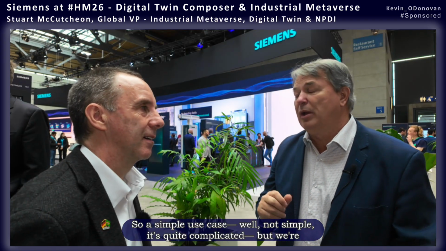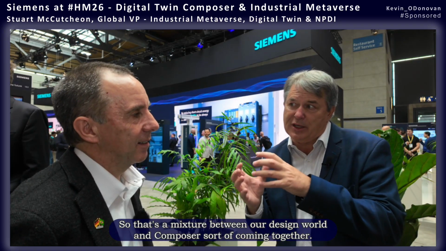So now I can leverage AI and our tools to optimize the layout of that system automatically in this Composer world, and then run simulations through it to validate that it fits. It's a simple use case, well, not simple, it's quite complicated, but we're leveraging AI on top of Digital Twin Composer to help with those design layouts. So that's a mixture of our design world and Composer coming together.